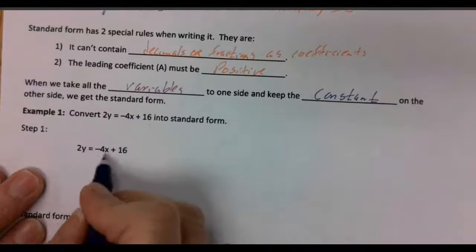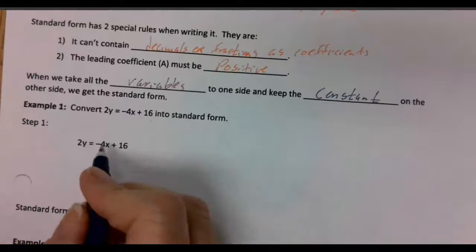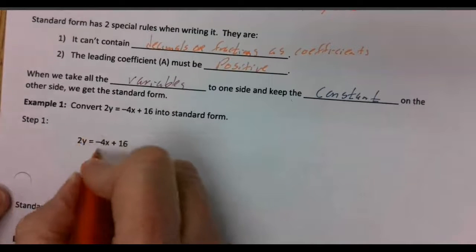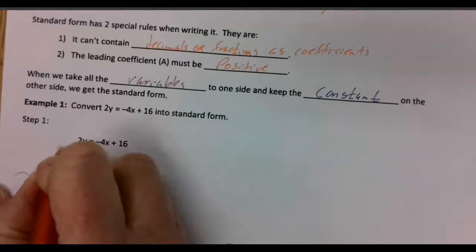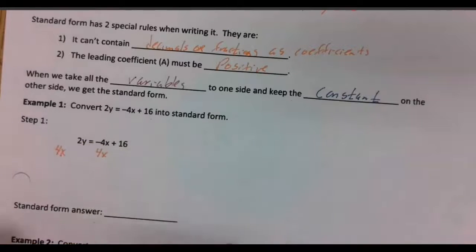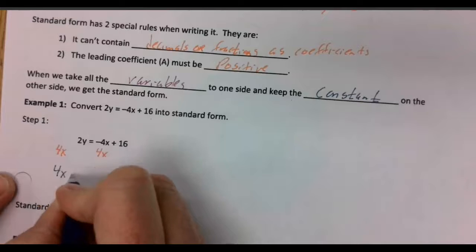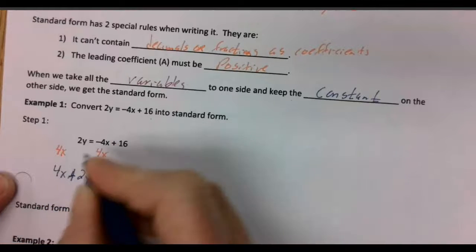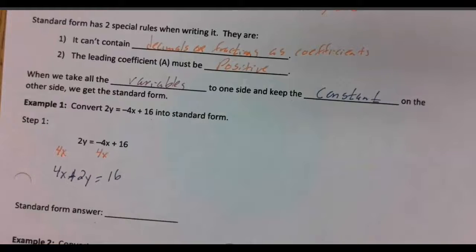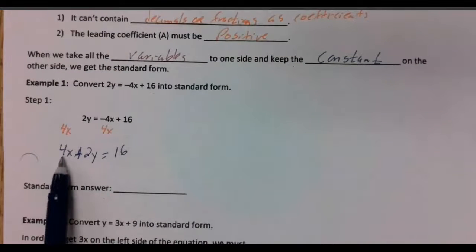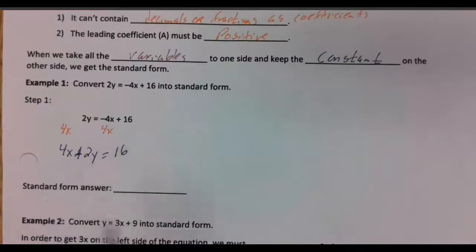So if I want to get all my x's and y's over here, I'm going to move the 4x. I have a negative 4x, so I'm going to add 4x to both sides. And when I do that, I add 4x to nothing plus 2y. This, of course, drops out, and I get 16. Always check. Is A positive? Yes. Are they all whole numbers? Yes.